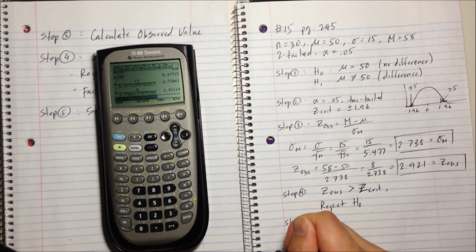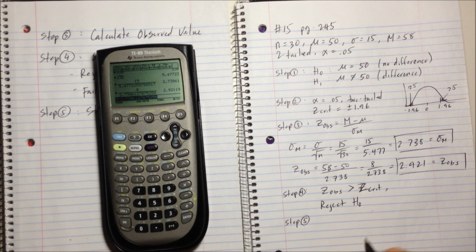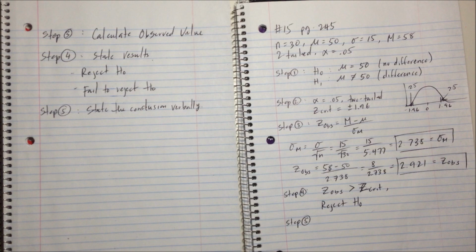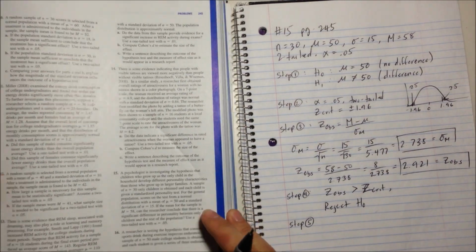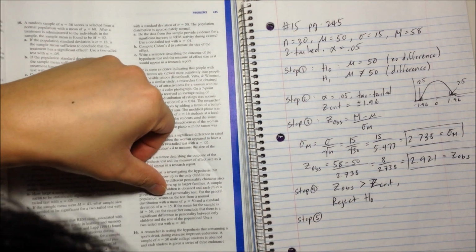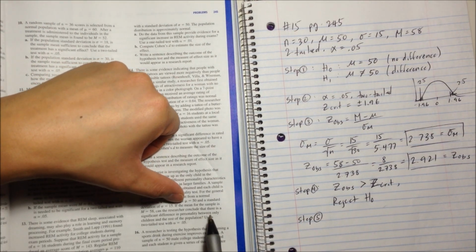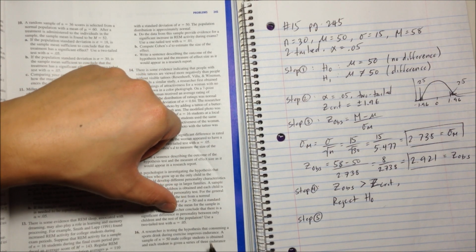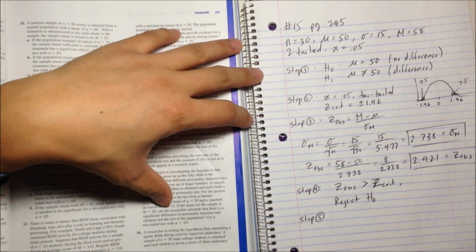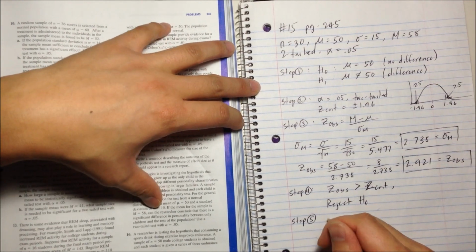Alright, so in step 5, since we reject the null, we can state our conclusion, okay? And the question asks, can the researcher conclude that there is a significant difference in personality between only children and the rest of the population? Yes, the researcher can. So, we have to write it like this.